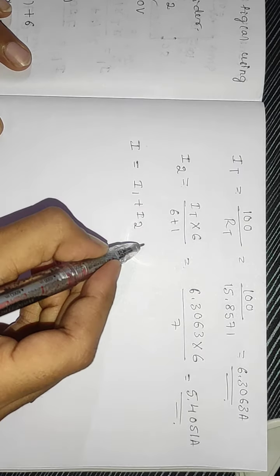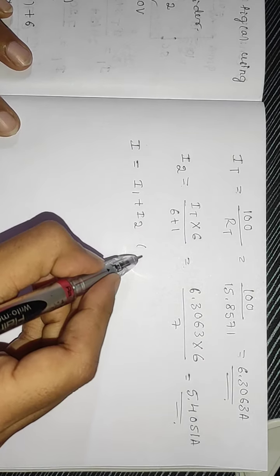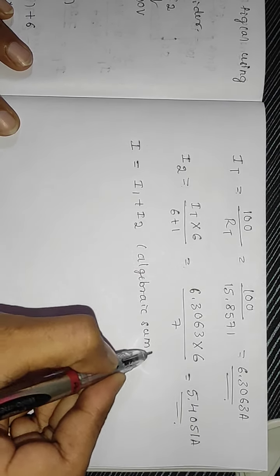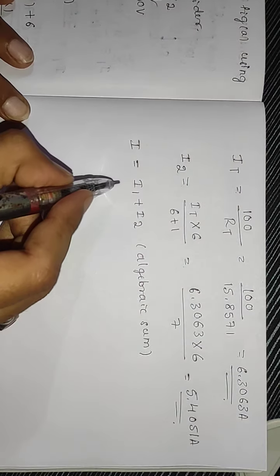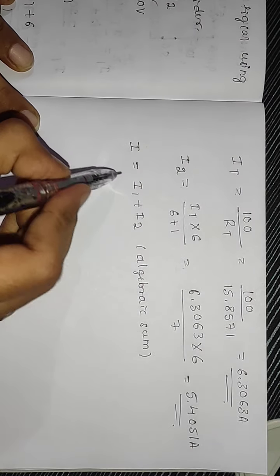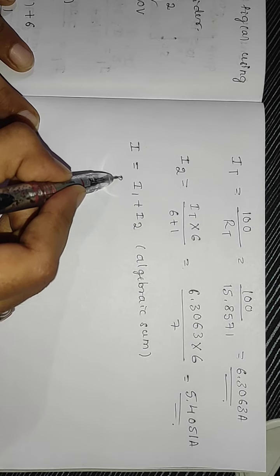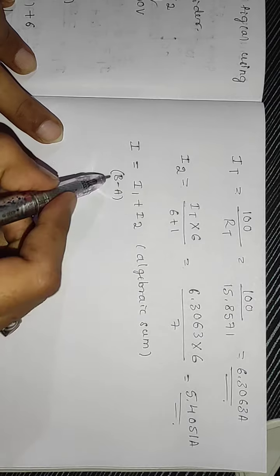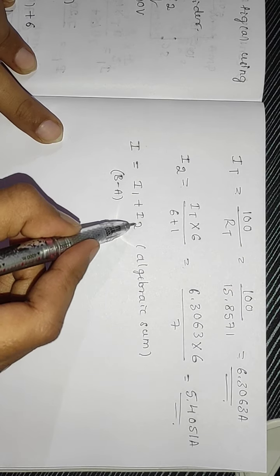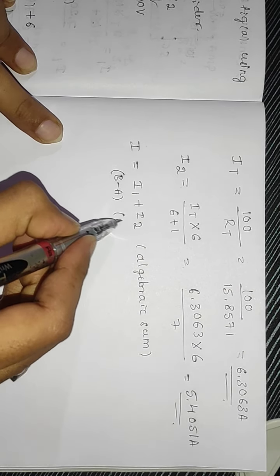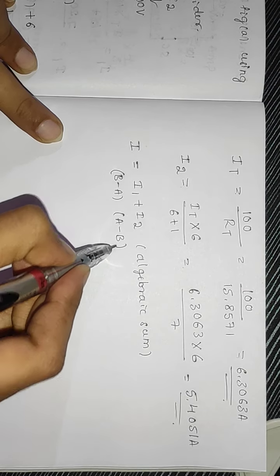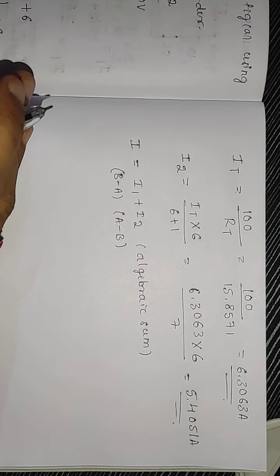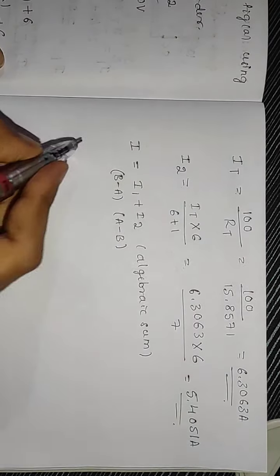We have to do the algebraic sum, right? Here the I1 current direction is from B to A, that will flow from terminal B to A. The I2 current flows from A to B. Here these two currents are flowing in opposite directions in the 1 ohm resistor, so we have to do the algebraic sum.